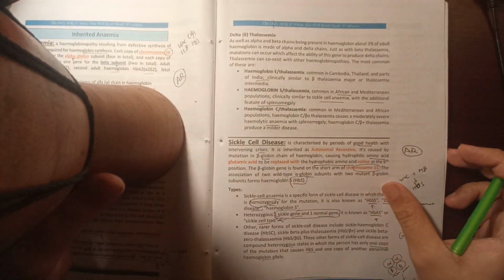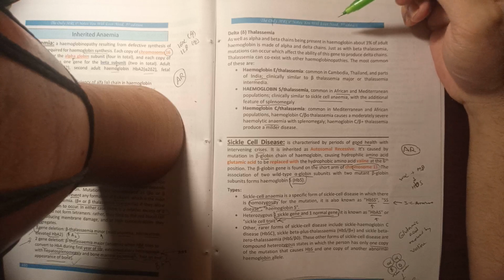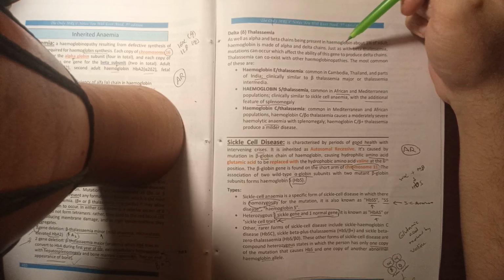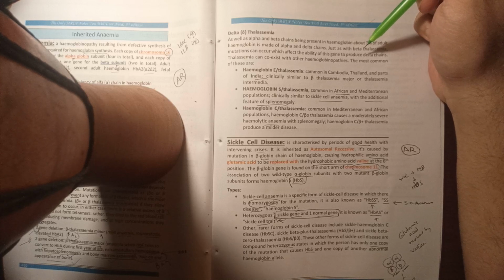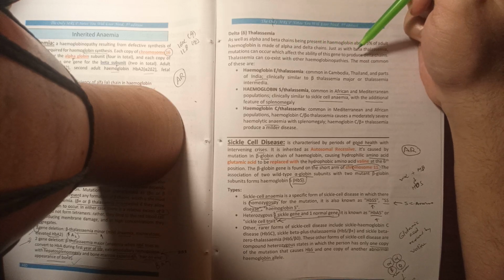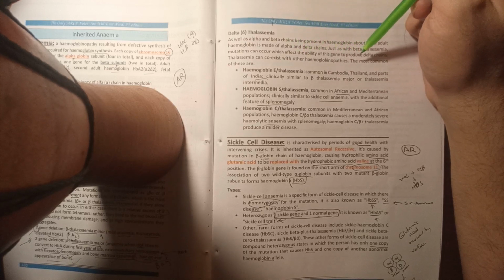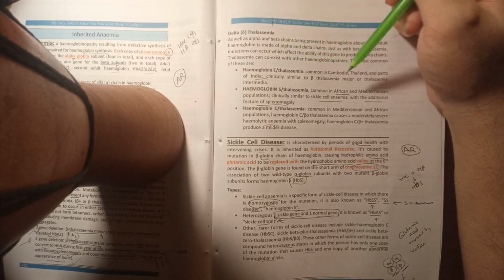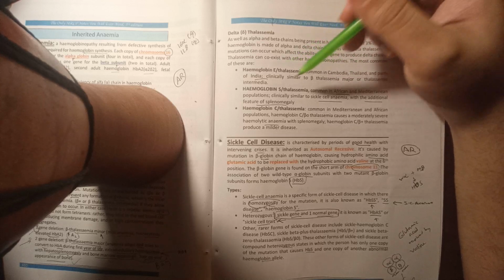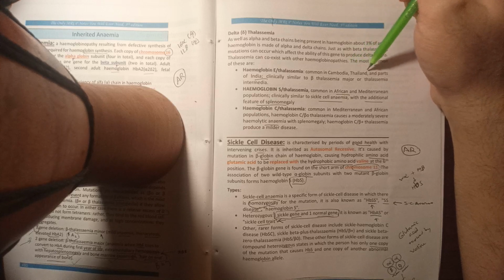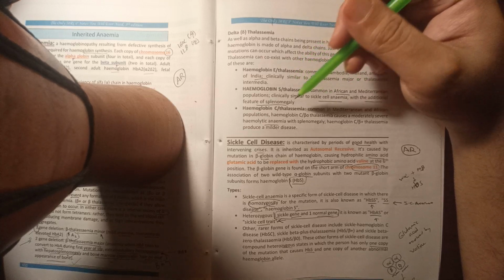Okay. There's another one called delta thalassemia, in which, as well as alpha and beta chains being present in hemoglobin, just 3% of all hemoglobin is made up of alpha and delta chains. Just as with beta thalassemia, mutations can occur which affect the ability of this gene to produce delta chains. Thalassemia can coexist with other hemoglobinopathies. The most common of these are hemoglobin E, hemoglobin S, and hemoglobin C. Hemoglobin E is seen in Cambodia, Thailand, and parts of India. This one's African as well. You don't need to know that much.